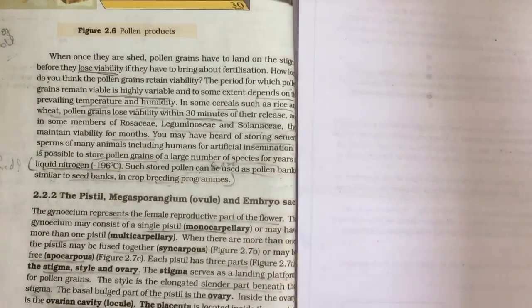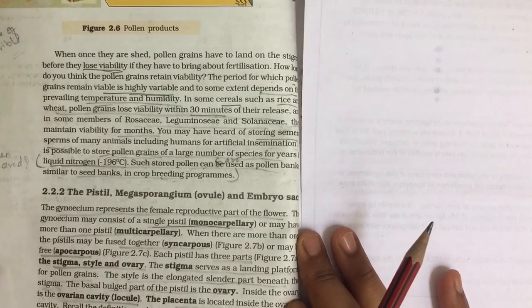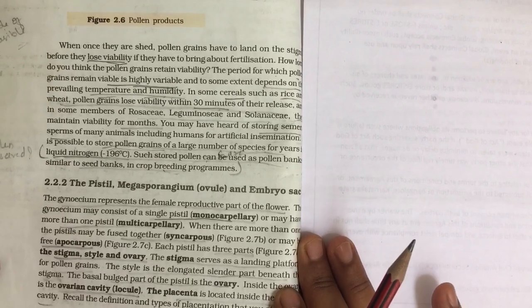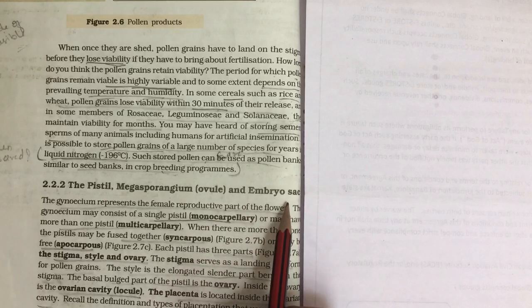Okay guys, we shall start today's class. In the previous video I discussed the microsporangium and stamen. Today we shall continue with the pistil, megasporangium, ovule and embryo sac.